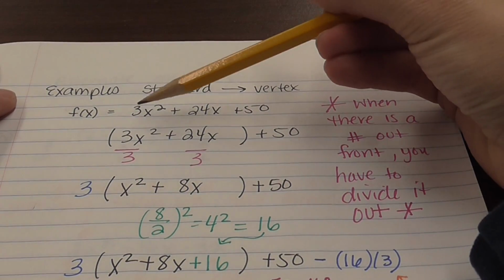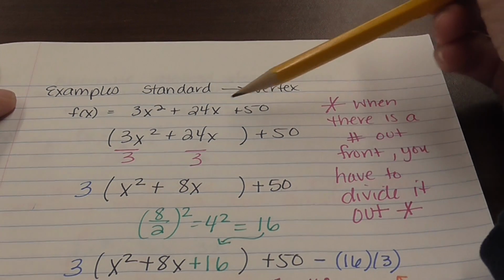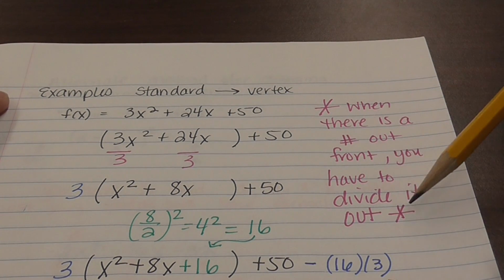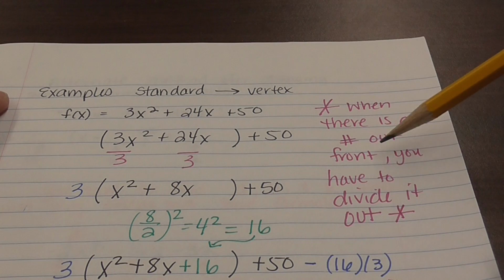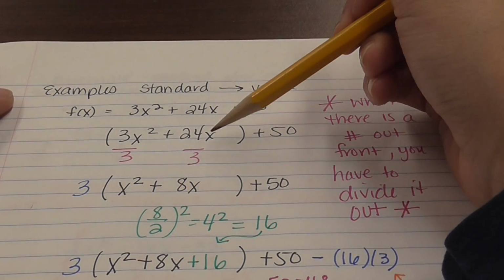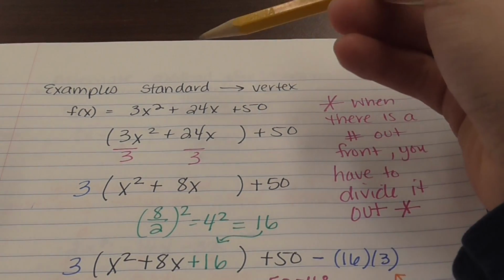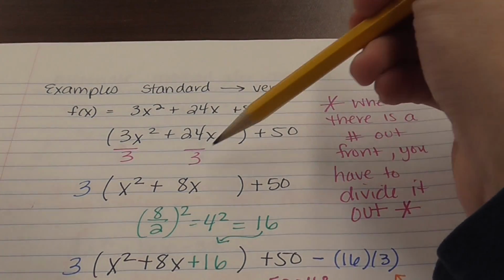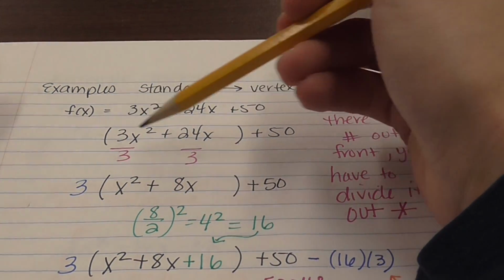So here's another one. 3x squared plus 24x plus 50. There's a little note right here. When there's a number in front, you have to divide it out. So what we're doing is like reverse distribution. Instead of distributing into the parentheses, I'm going to pull one number out of the parentheses.